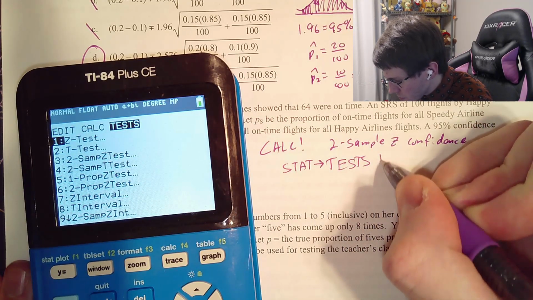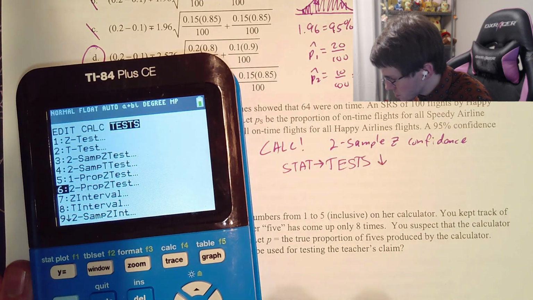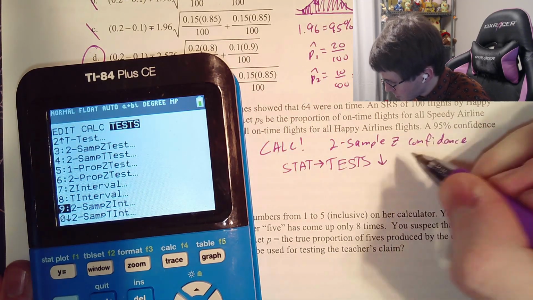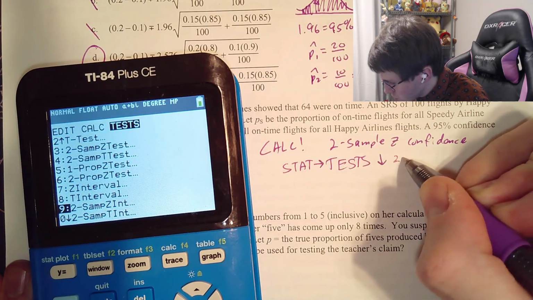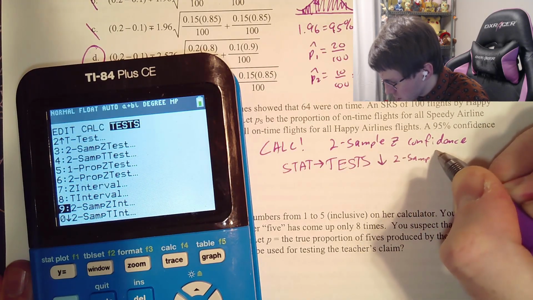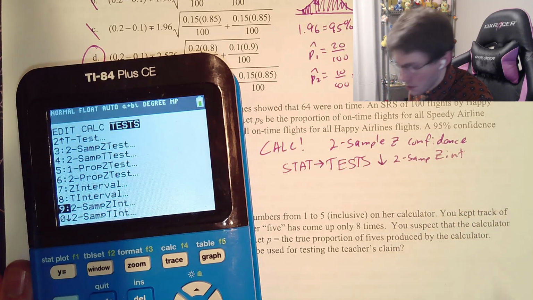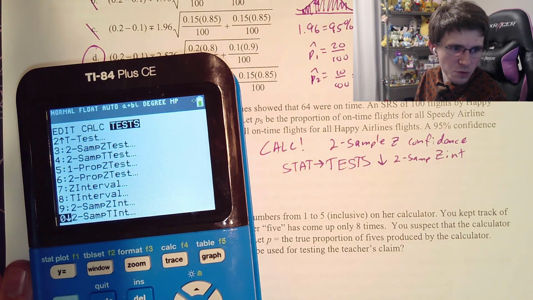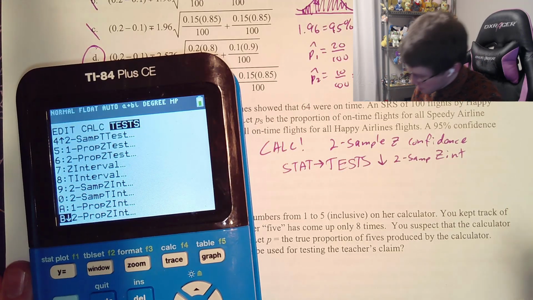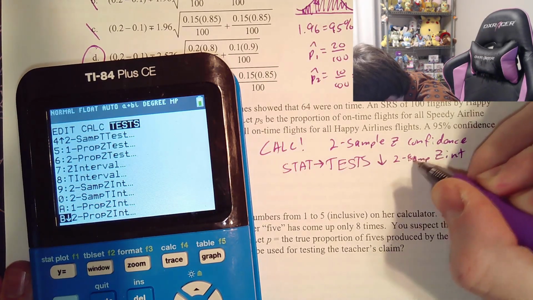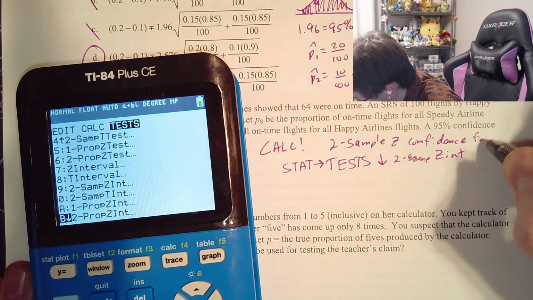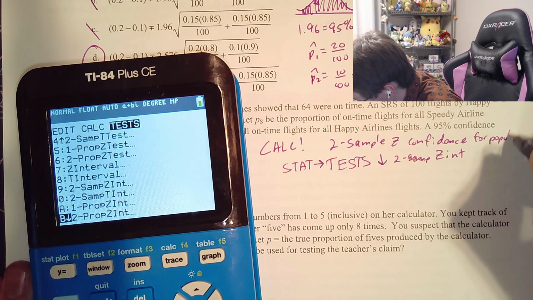And then we're scrolling down to 2 sample Z interval. So it's called a 2 samp Z int. Is it? Or is it 2 proportion Z int? Oh, 4 proportions. 4 population proportions, I should have said.